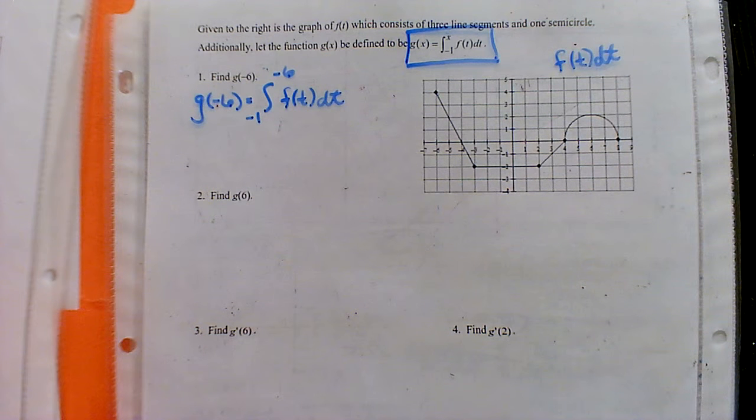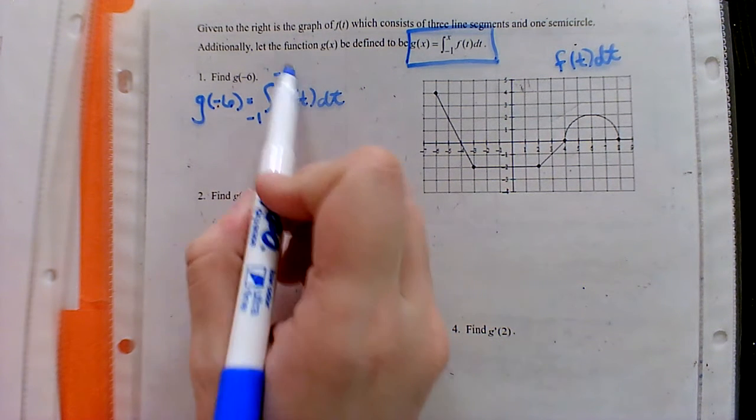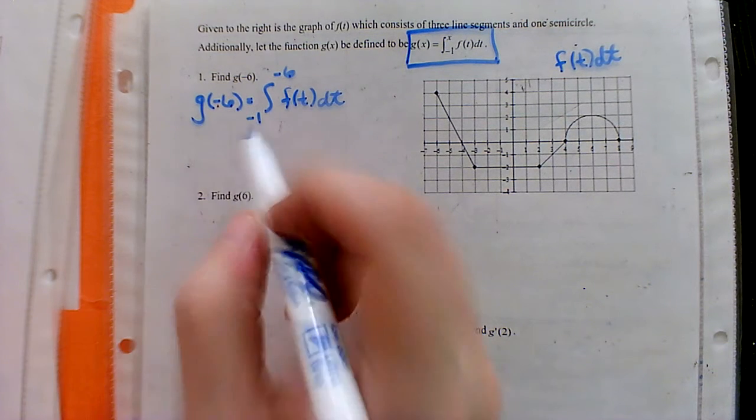Let's first take a look at the integral. Do you notice anything kind of weird about it? It's backwards. That's good. The order. We normally have the lowest number written first. But notice how the lowest number is actually the top bound.